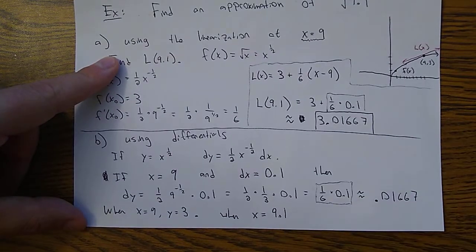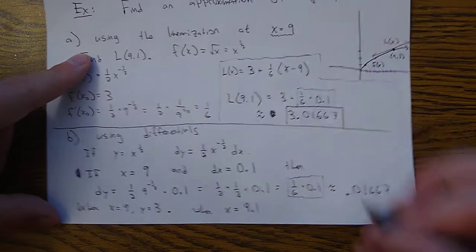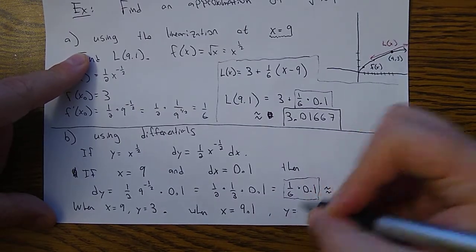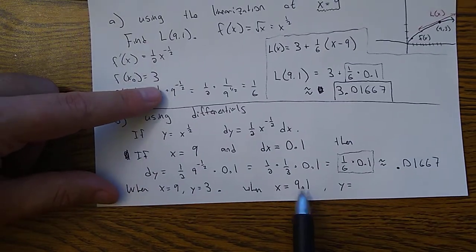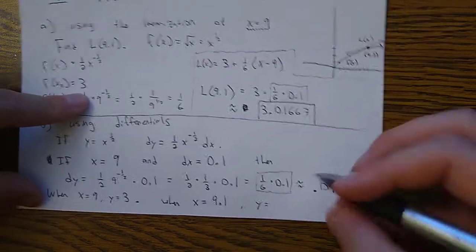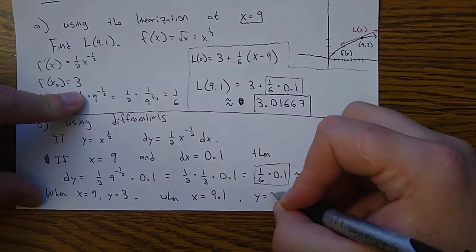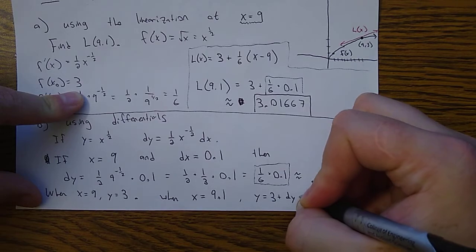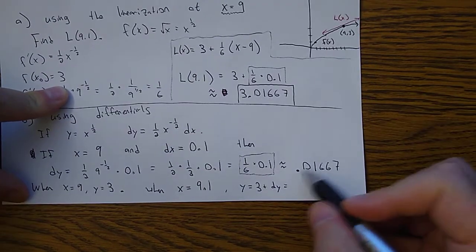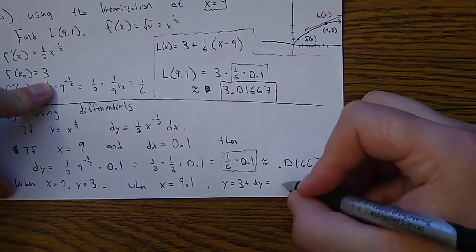When x is 9.1, y is going to be the old value of y plus dy, which is telling me how much to adjust it.